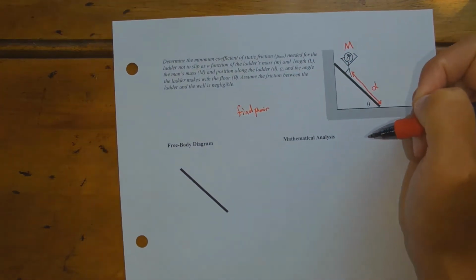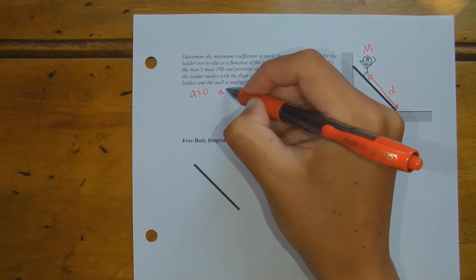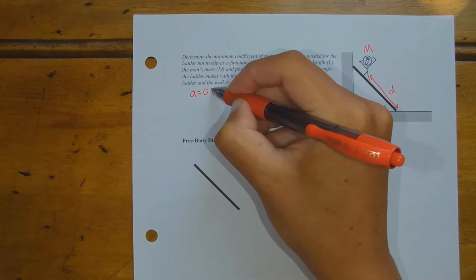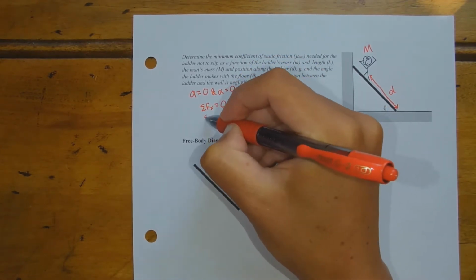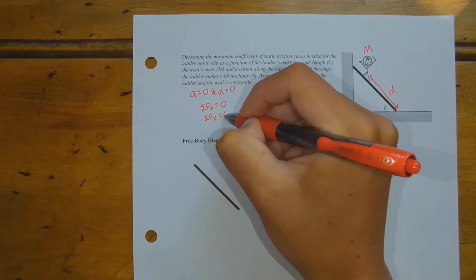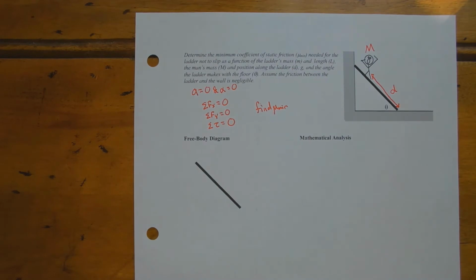In this problem, nothing is moving, so the acceleration is 0 and the angular acceleration is 0, which means the sum of the forces in the x direction is equal to 0, the sum of the forces in the y direction is 0, and the sum of the torques is 0. So we're going to start off by doing a free body diagram for the ladder.